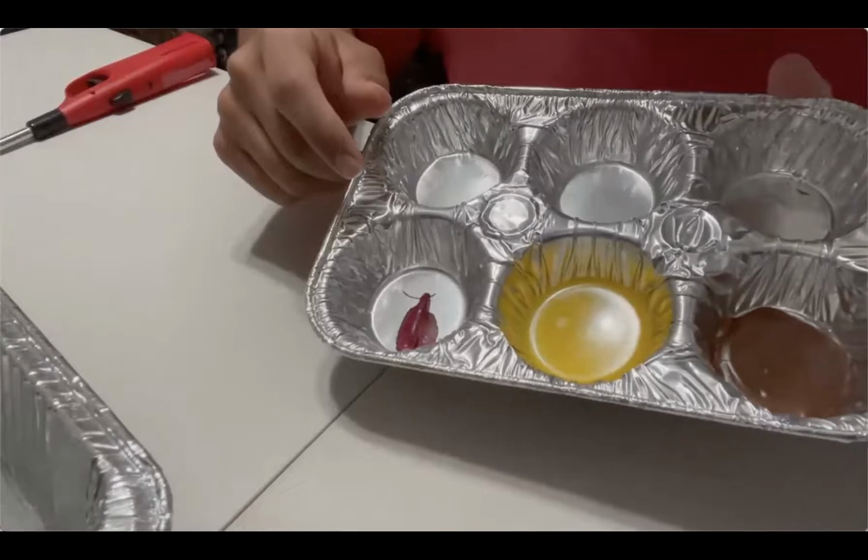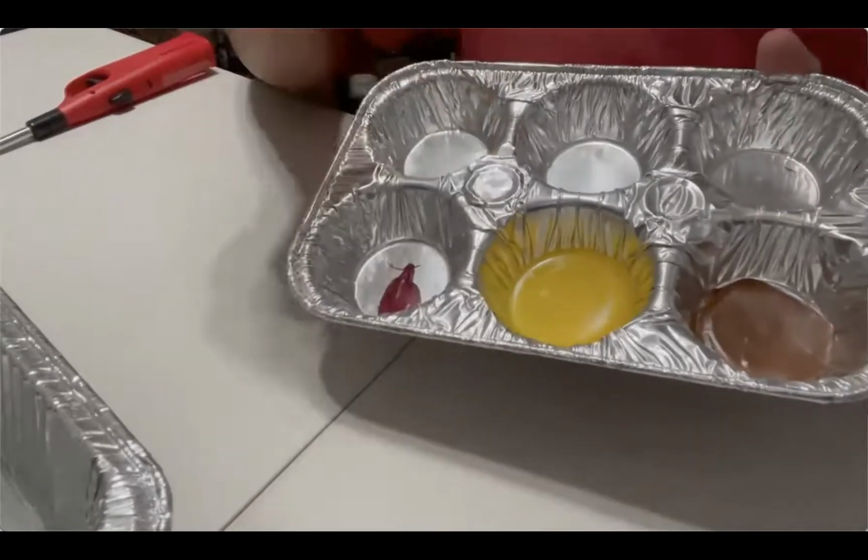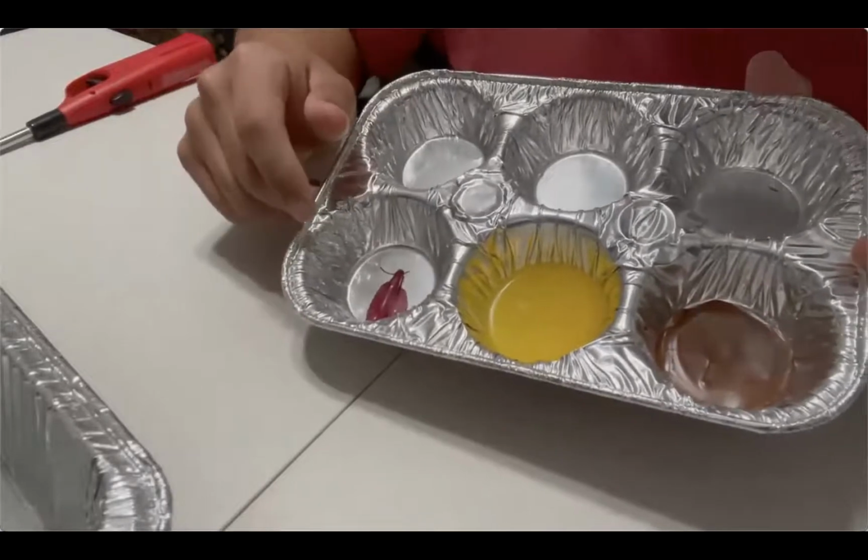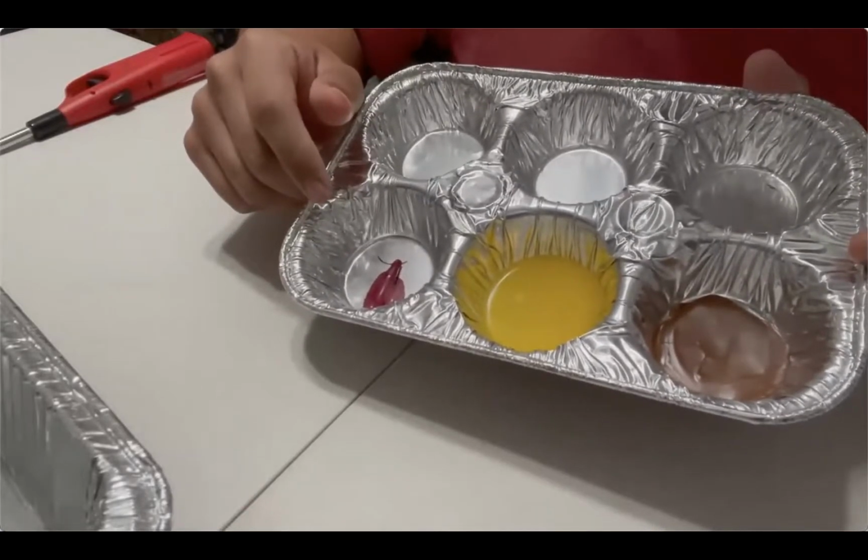So, what observations did you make about heating and cooling, and how do those things change the properties of matter?